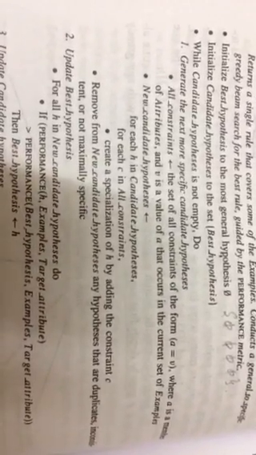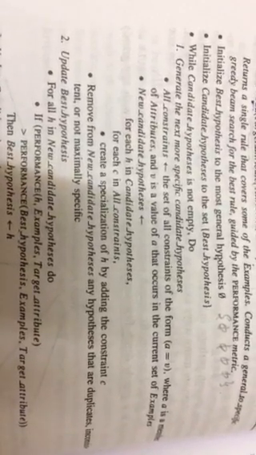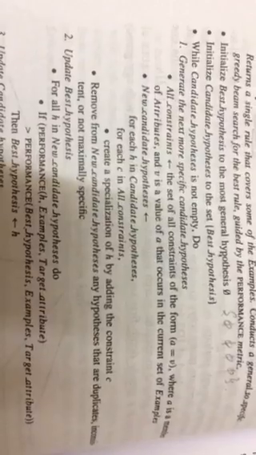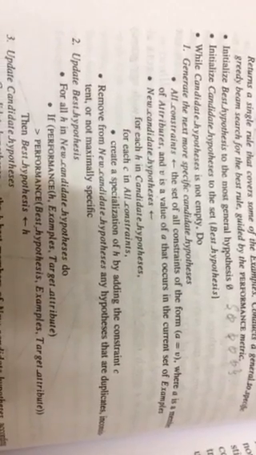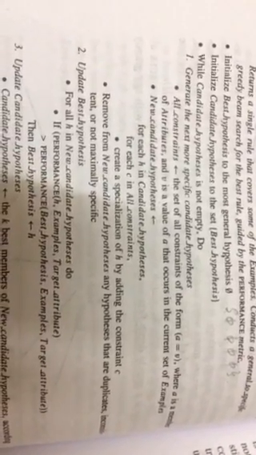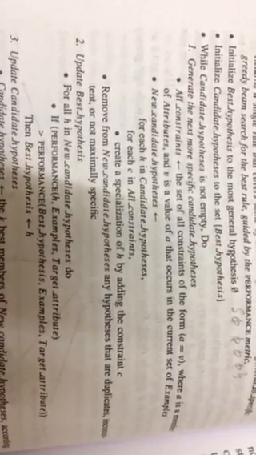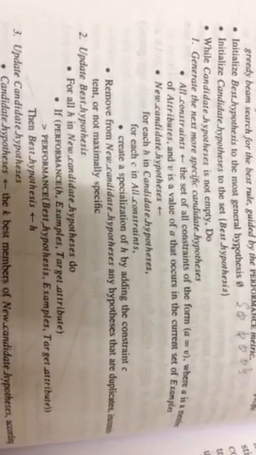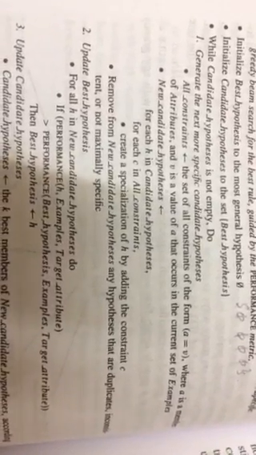Now the new candidate hypothesis has been considered for each H in a candidate hypothesis. For each C, which is nothing but a constraint in a candidate hypothesis, create a specialization of H by adding the constraint C. As and when we are choosing the new candidate hypothesis, we are going to consider the hypothesis along with its constraint.